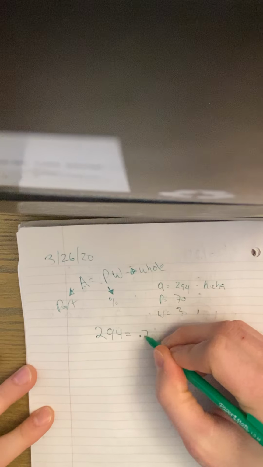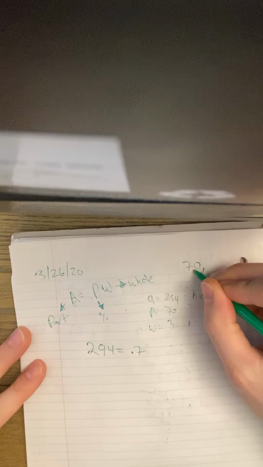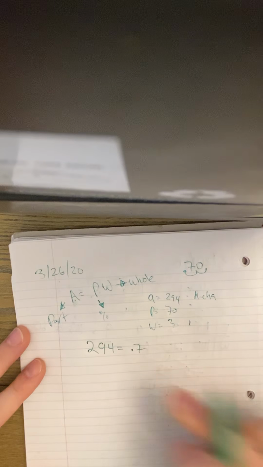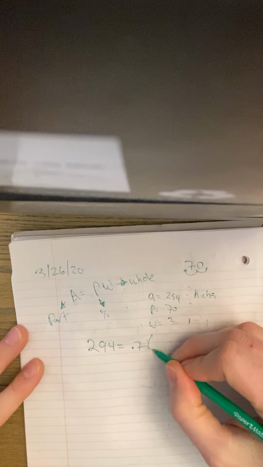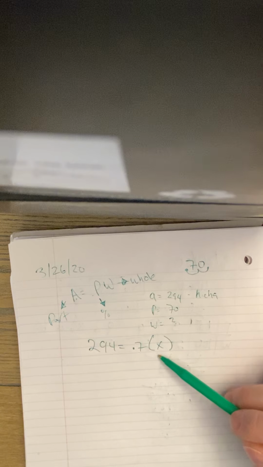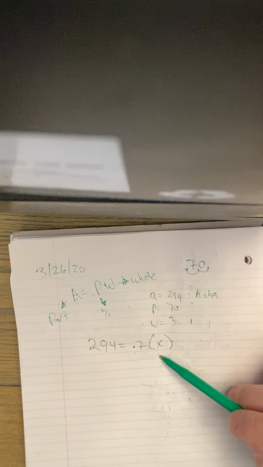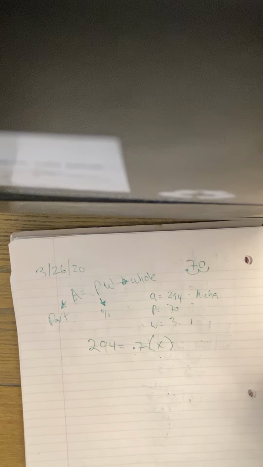294 equals 0.7 times X. Remember, I made it 0.7 because I had 70%. I started at the end and moved 2 to the left. Now the 0.7 and the X are multiplying, so we have to do the inverse, the opposite of multiplication.